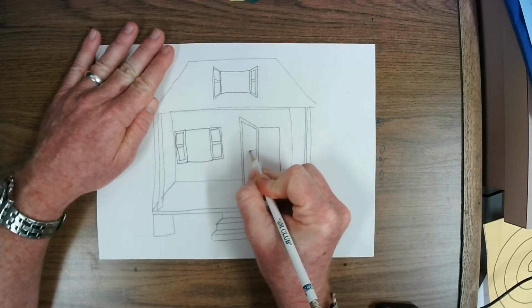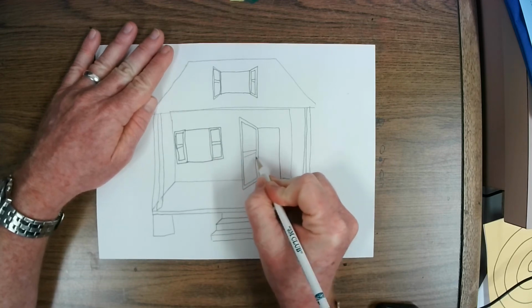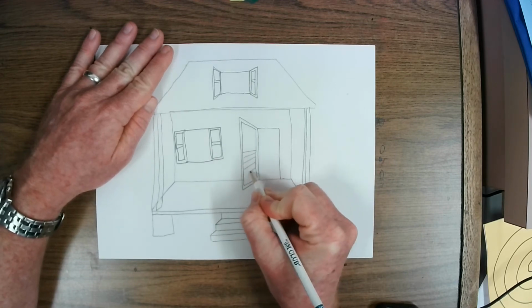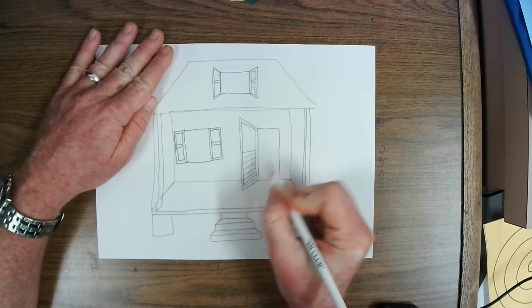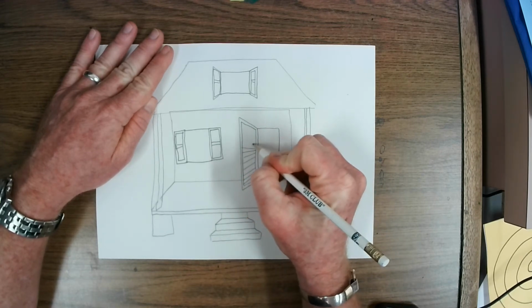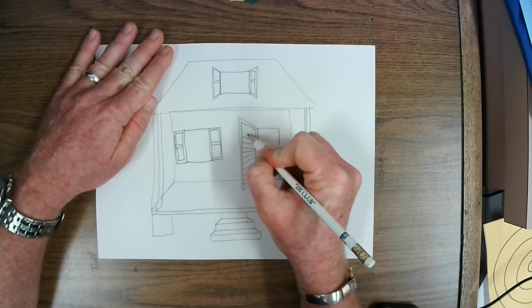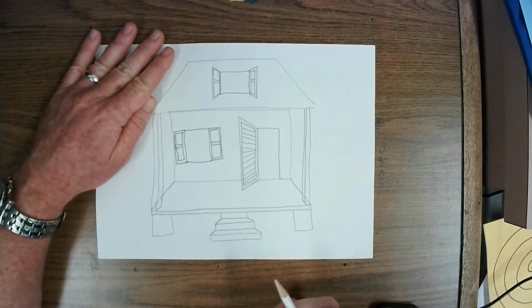I've also seen people just put lines in their shutters, and the lines at the bottom will start angling down to match this line, and the lines going on top will start angling up to match this line, and it makes it look more 3D.